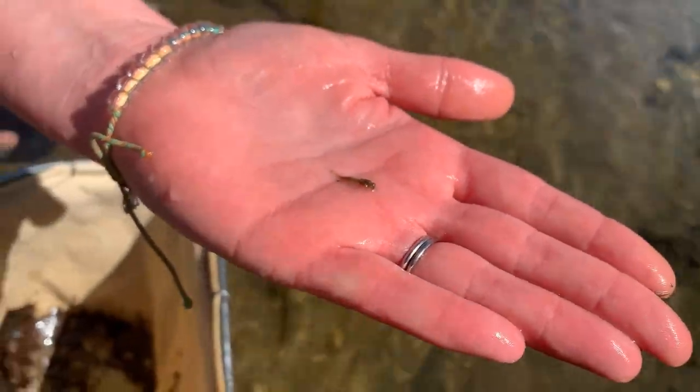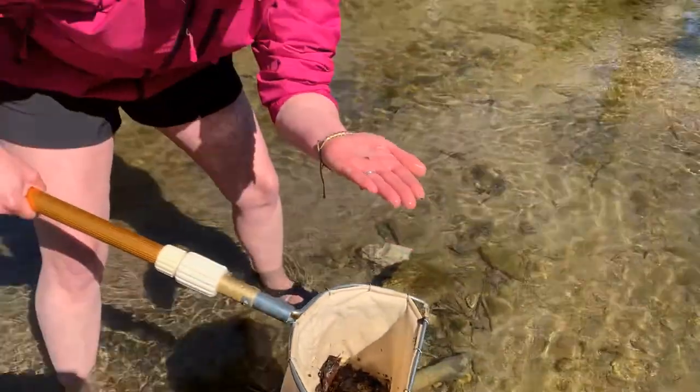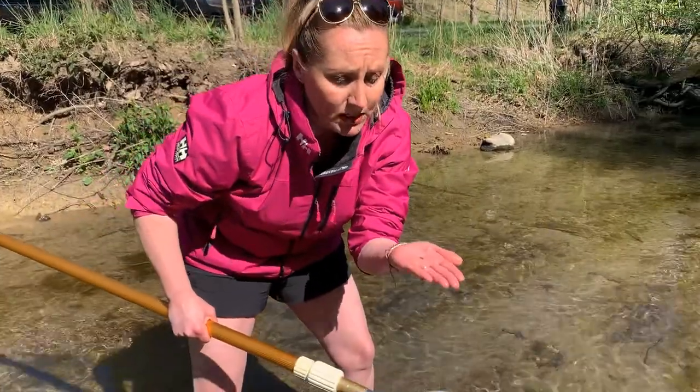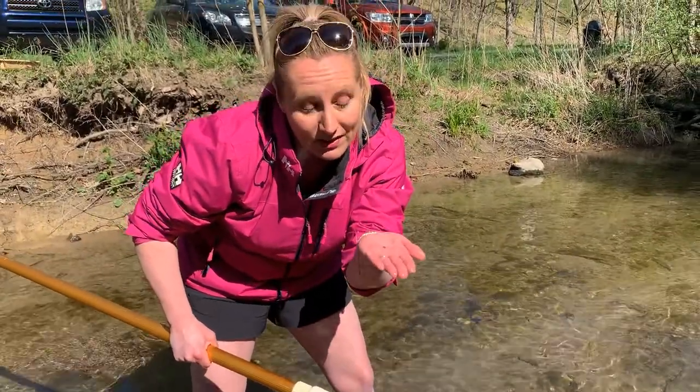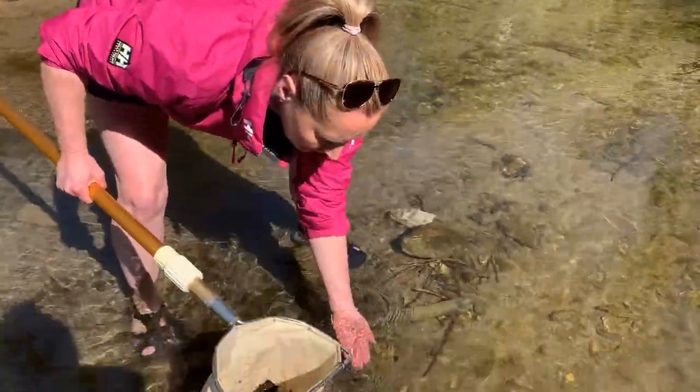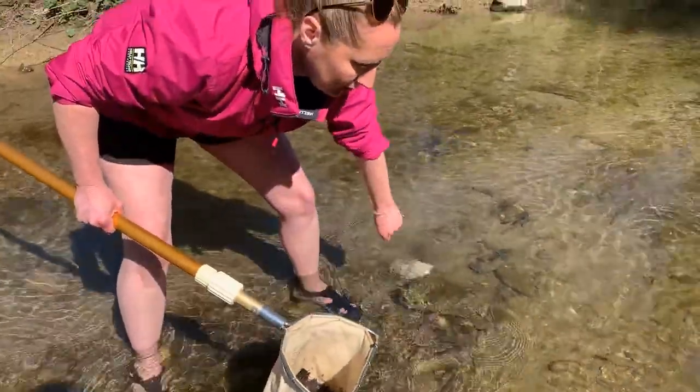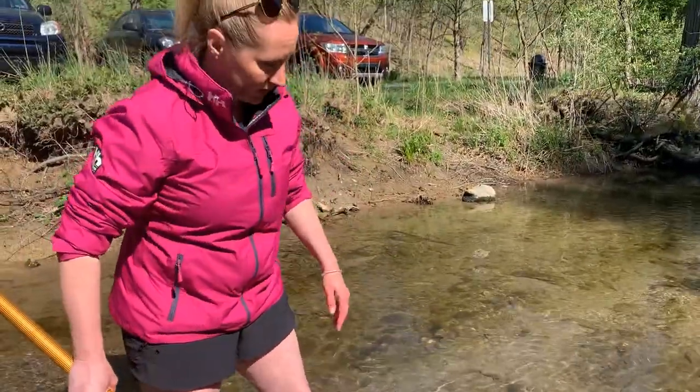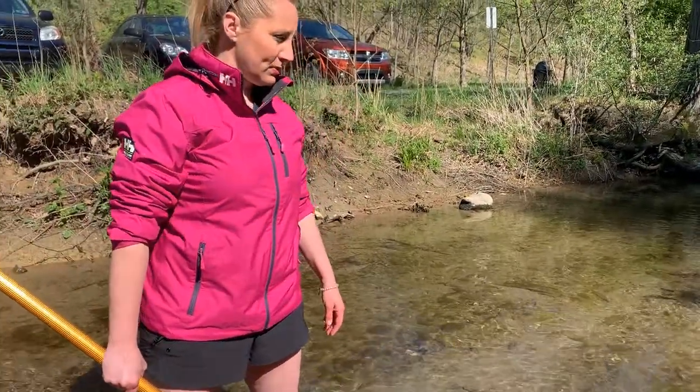So this is an aquatic insect, okay? This insect, when it is an adult, will actually have wings. So it's immature. We're gonna put this guy back in the water because they cannot breathe without being placed in the water. They have gills currently. All right, let's see what else we can find.